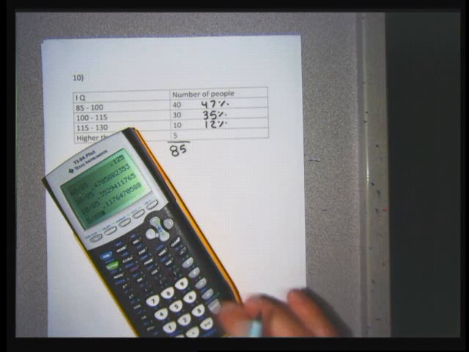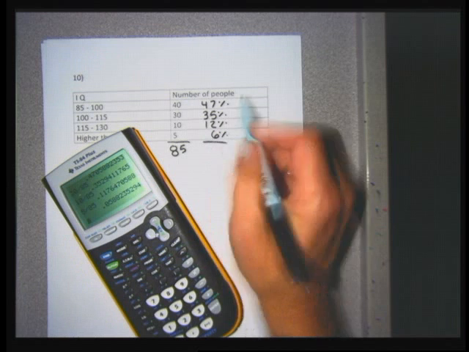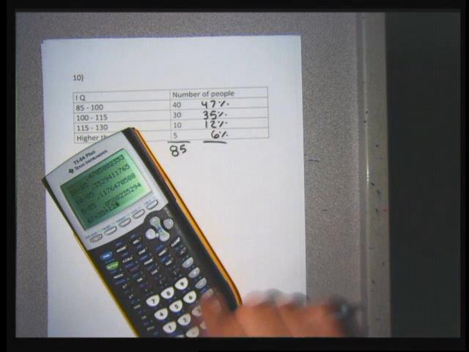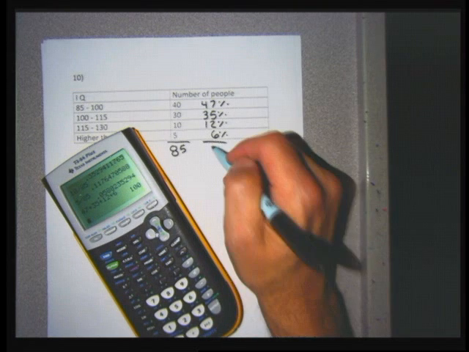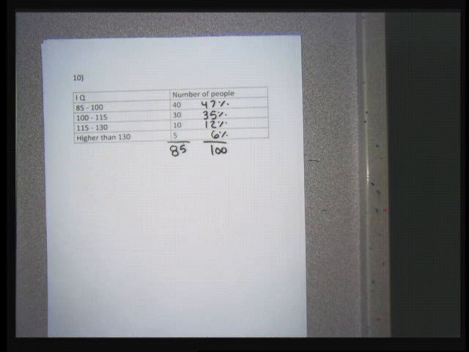And if they don't add up to 100, then I'm going to fudge a little bit. So let me add these up. So 47 plus 35 plus 12 plus 6 adds up to 100. So that's reasonable. This is a really unpleasant graph to need to make, but I wanted to give myself something that was a little bit challenging.